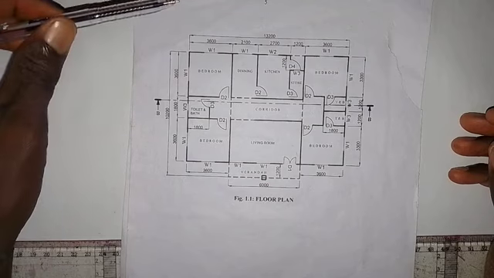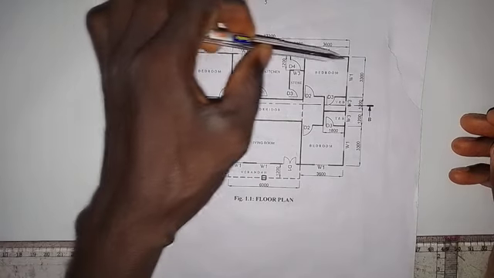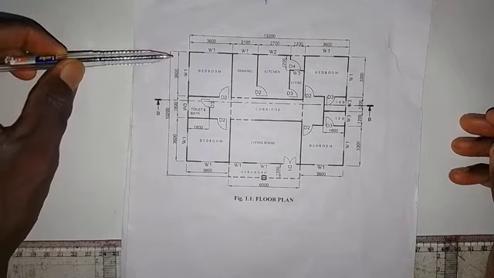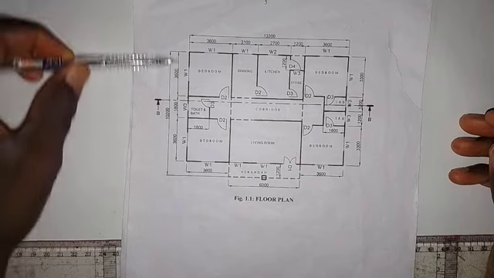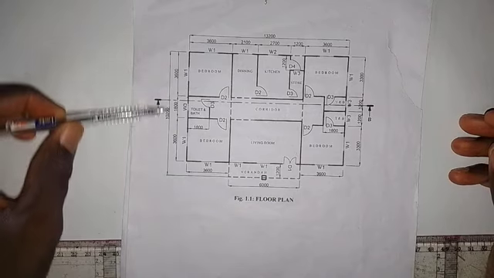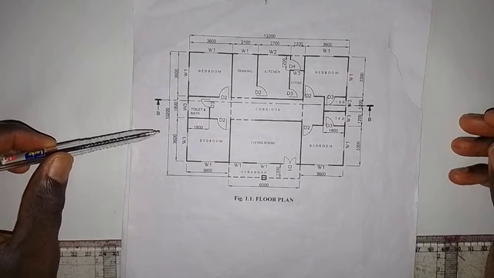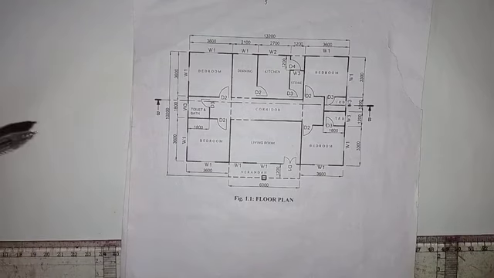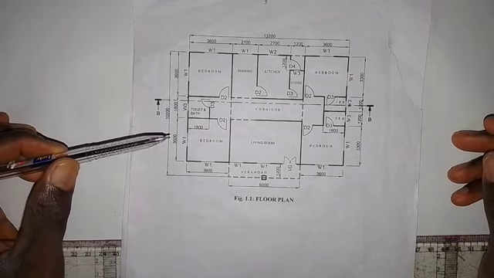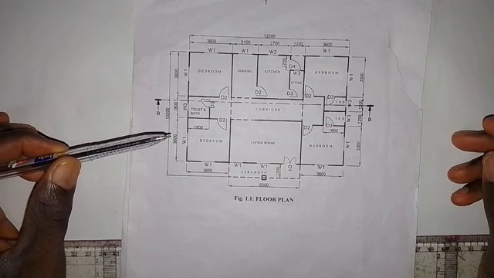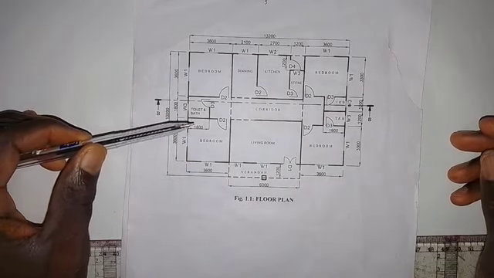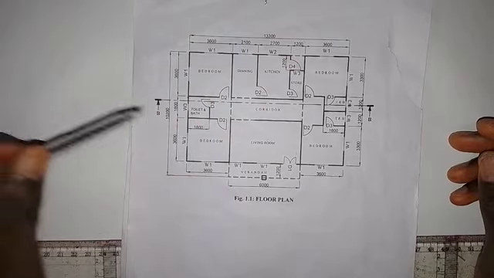Looking at the total distance on this horizontal line, it is 13,200, while on this width of the rectangle we have 10,200. You are going to see how I take the dimensions, and the scale given is 1:100. That means we are going to divide each of these dimensions by 100. Now let's start and see how this can be done.